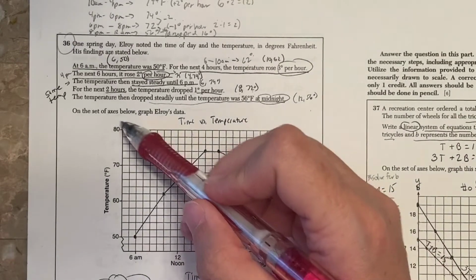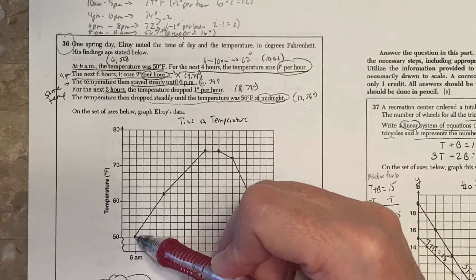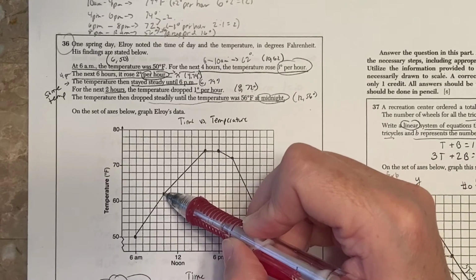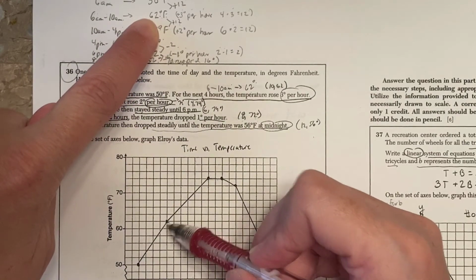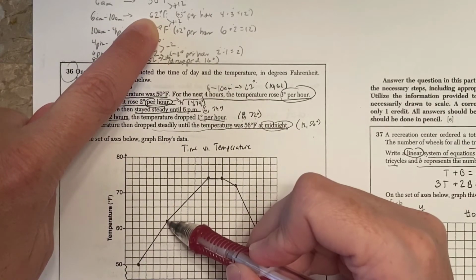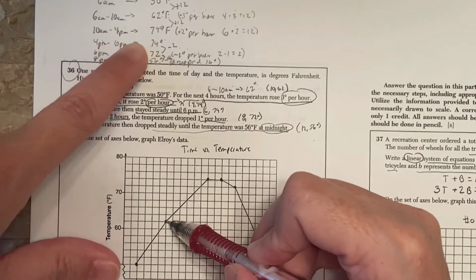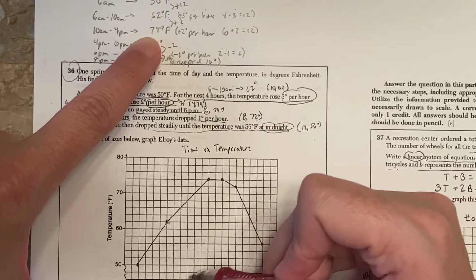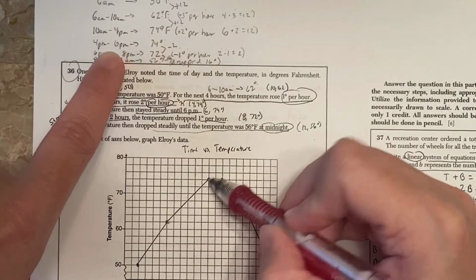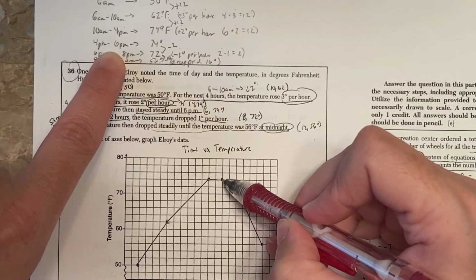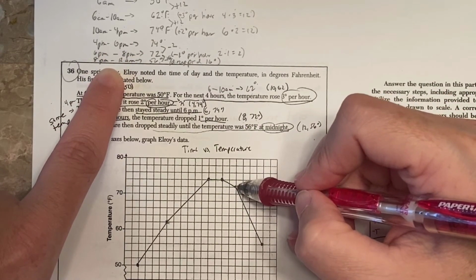Okay, so now it wants us to graph it. At 6 a.m., it started at 50 degrees. And then at 10 a.m., I'm just using my chart above, 62 degrees. I made another dot and connected. Then at 4 p.m., it should be at 74 degrees. I made a dot and connected. Now it's going to stay constant, and we know it's a 0 slope for 2 hours. And then in another 2 hours, it should be 72 degrees, so it's going to go down.